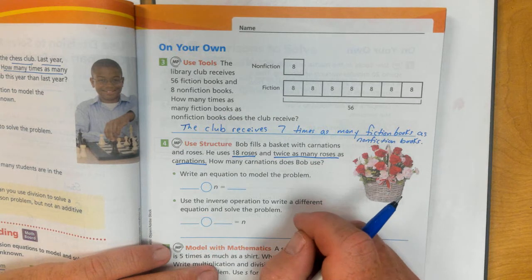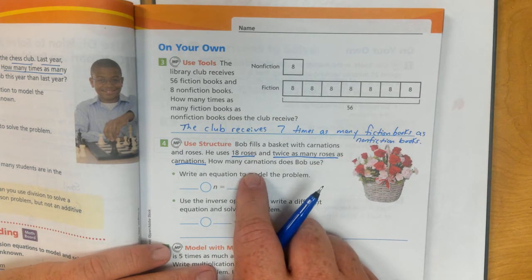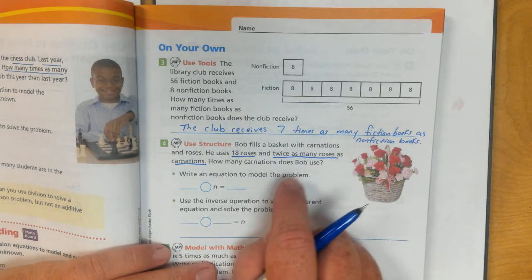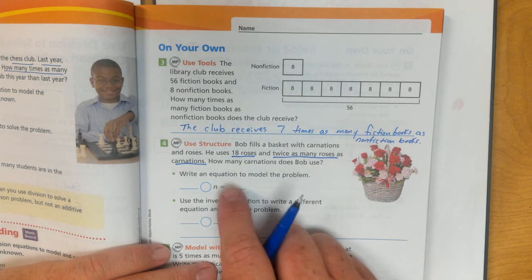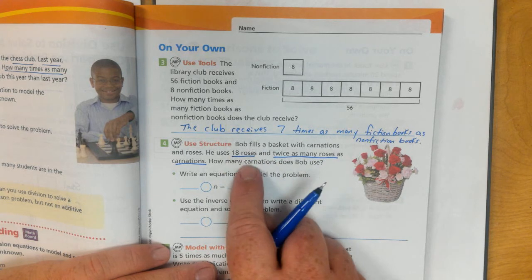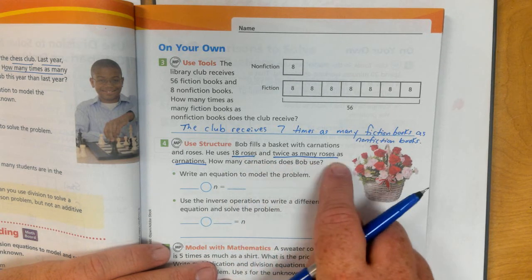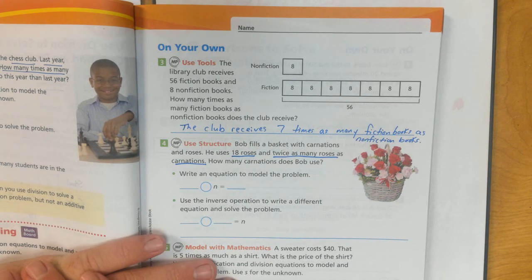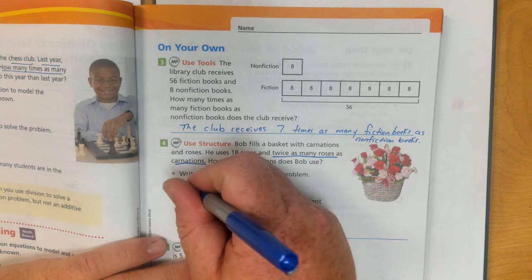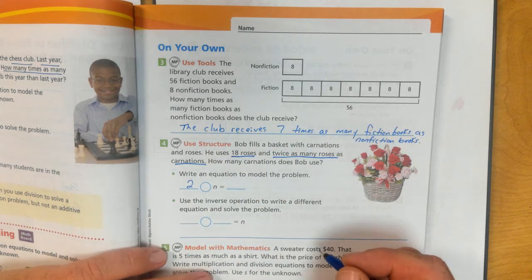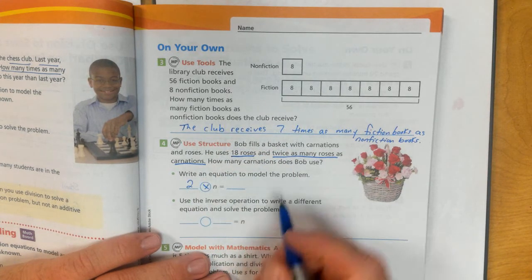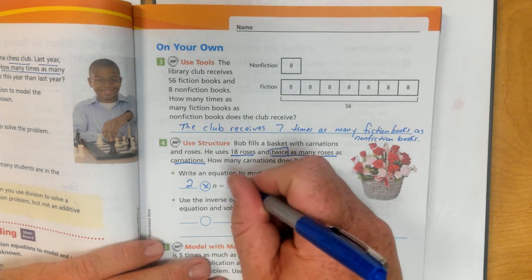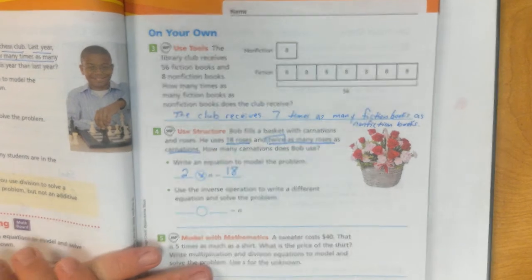So right now ask yourself, do you think he uses more roses or carnations? He uses 18 roses and twice as many roses as carnations. Okay? You could say he uses 18 roses, which is twice as many roses as carnations. So, we know that it's 2 times something because it says twice as many. So 2 times something will give me the number of roses, which is 18.